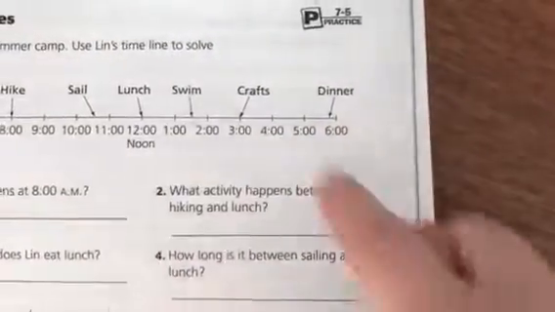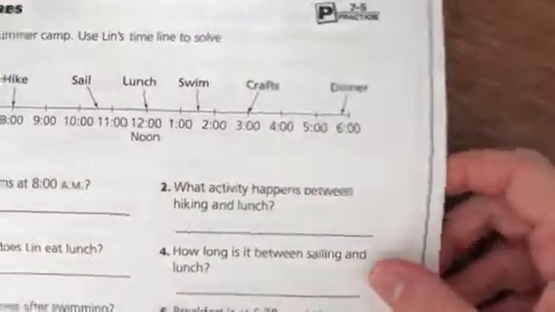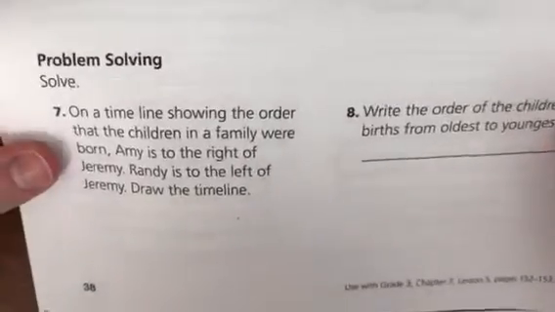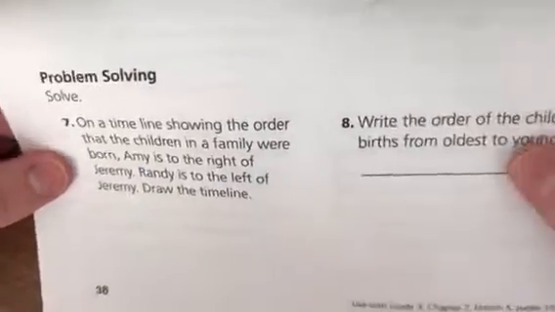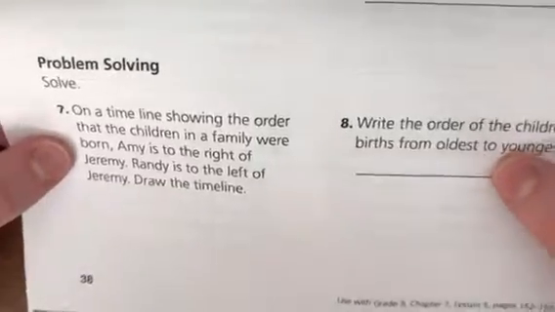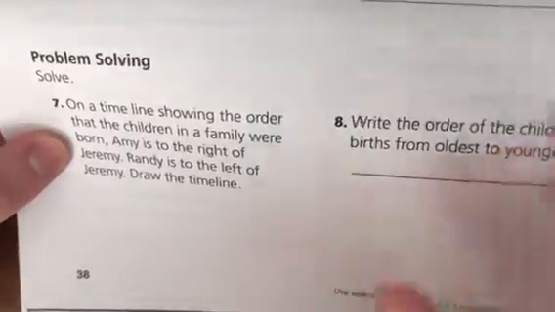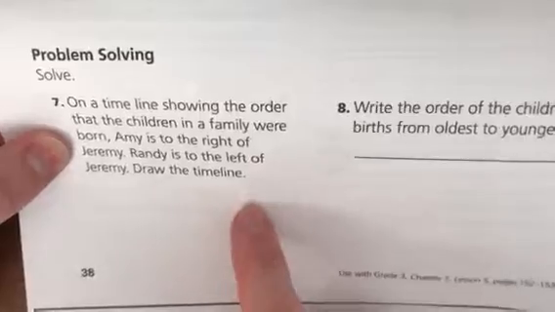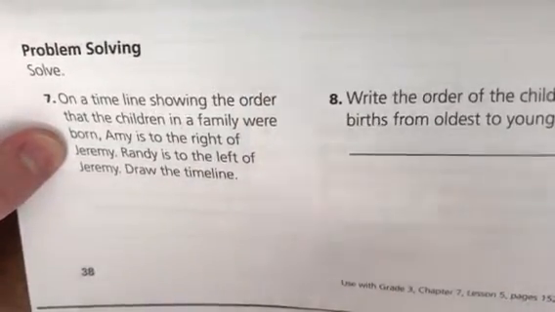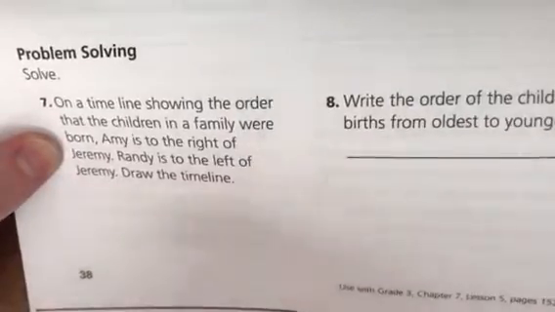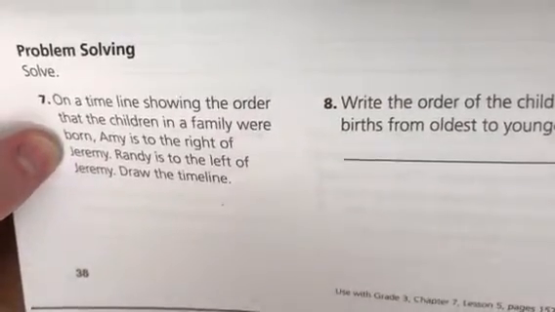So you're going to answer these questions down here. And then this question at the bottom, we'll talk about this real quick. On a timeline showing the order that the children in a family were born, Amy is to the right of Jeremy, Randy is to the left of Jeremy. Draw the timeline. So it's just going to be ordered by people. You're not going to really have any idea of their actual age because it's not giving you any numbers. And then over here, you're going to write them from oldest to youngest.